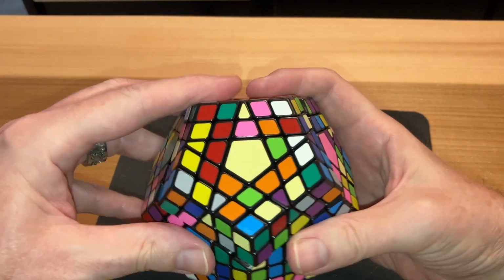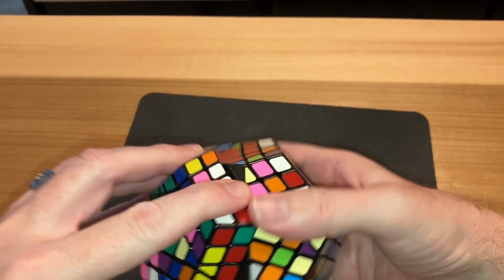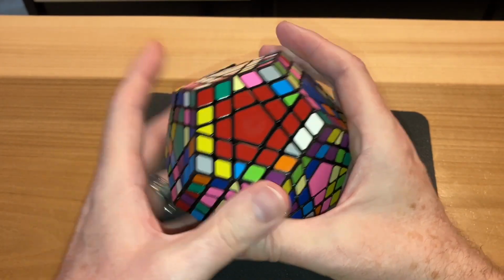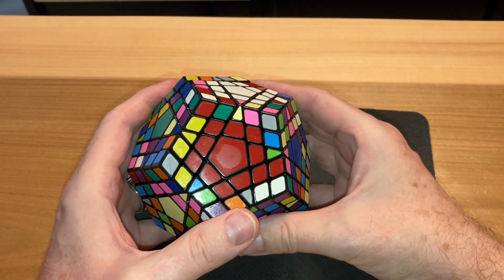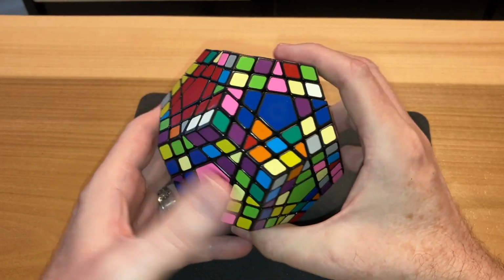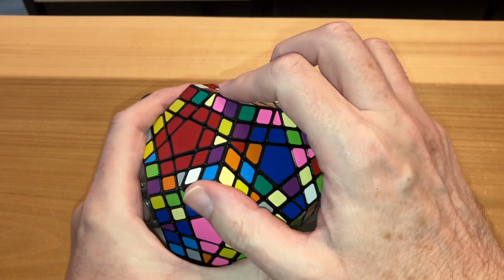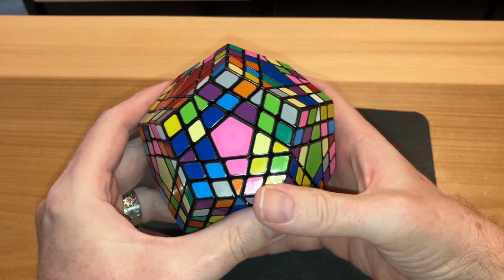Bring this over like so. Bring it back. And the red center is now built. So next we're going to do the blue. We already have one built, so that's fine. We'll leave that as it is. And let's build our second.